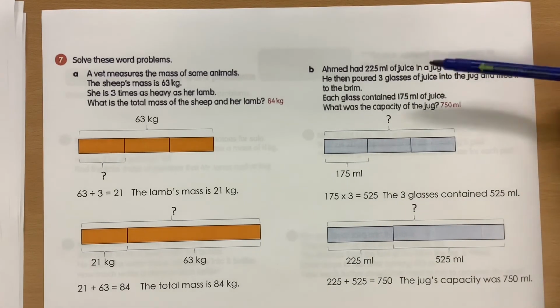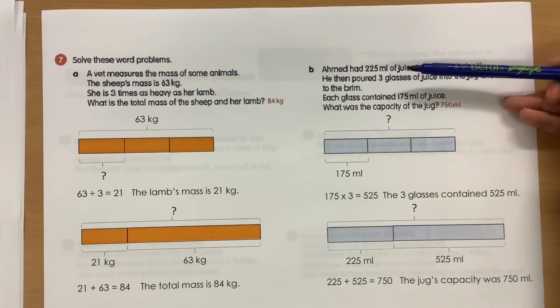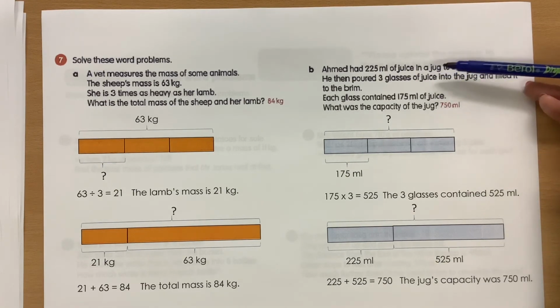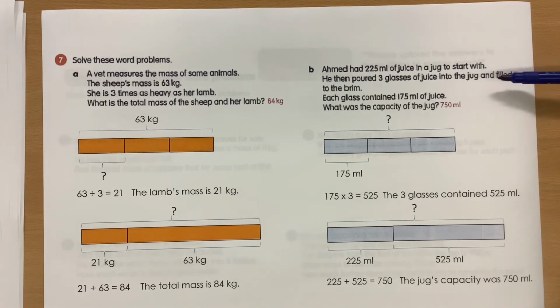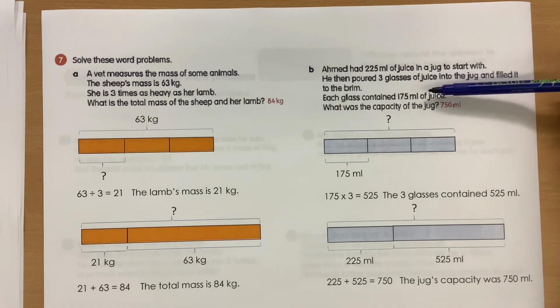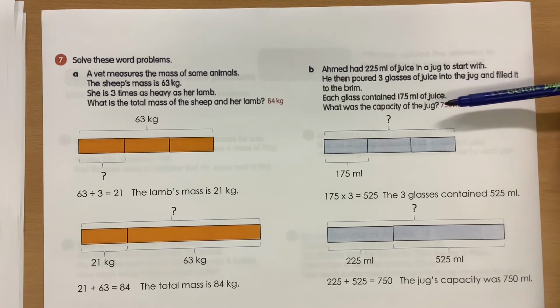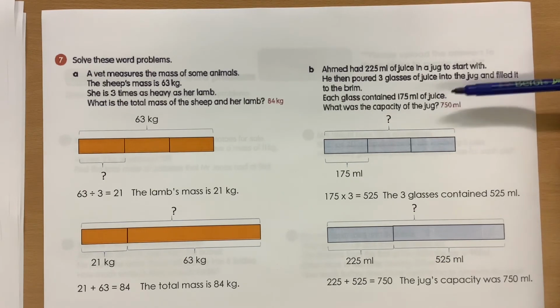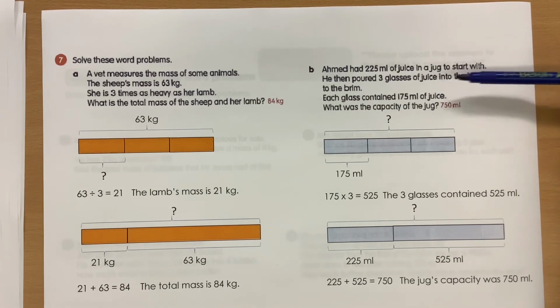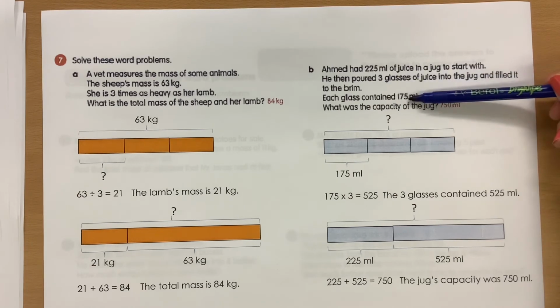This question. Ahmed had 225 millilitres of juice in a jug to start with. He then poured 3 glasses of juice into the jug and filled it to the brim. Each glass contained 175 millilitres of juice. What was the capacity of the jug? So first of all, we need to work out what he poured into the jug. He poured 3 glasses, each with 175 millilitres in it.